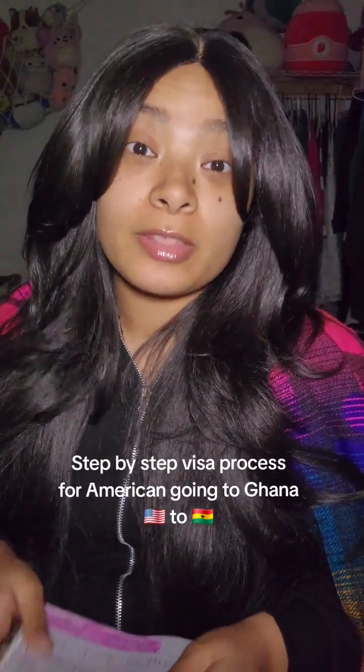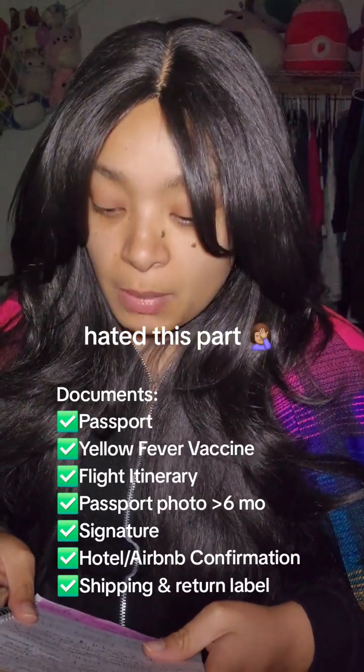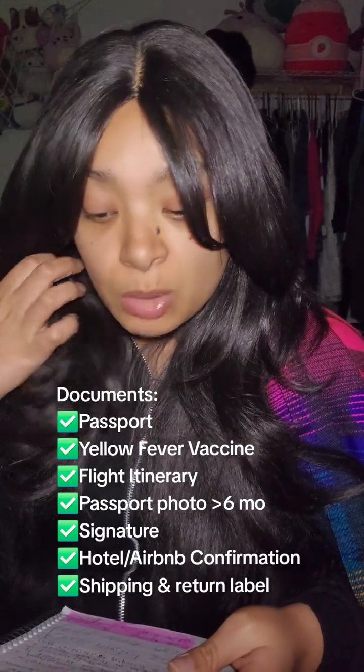So, first, I gathered the following documents: my passport, my flight itinerary, my yellow fever vaccine card, a passport photo that is less than 6 months old, a photo of my signature. So, I took a blank piece of paper and I signed it. My hotel and Airbnb confirmation, I had to use that because I didn't have a sponsor or a personal invitation from a local Ghanaian. An envelope with a shipping label and a return label. And I'll explain why you'll need that later. So those are the documents that you have to gather.